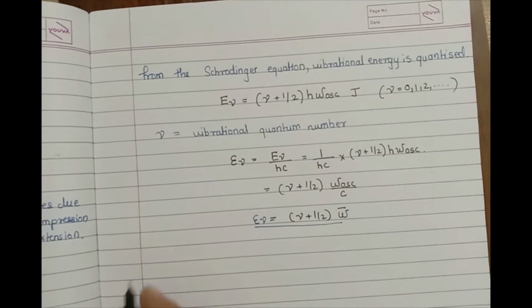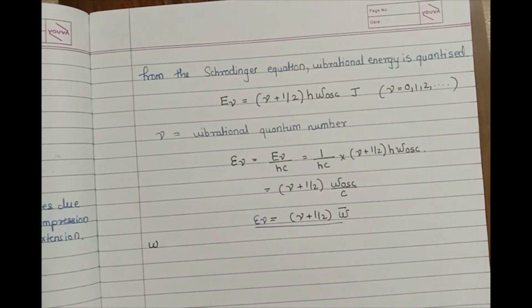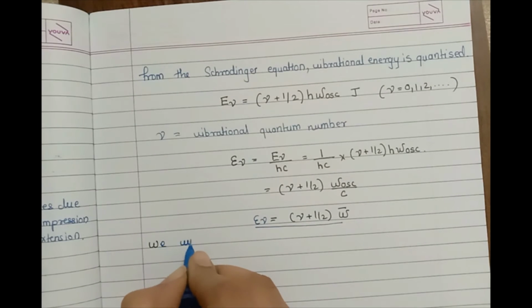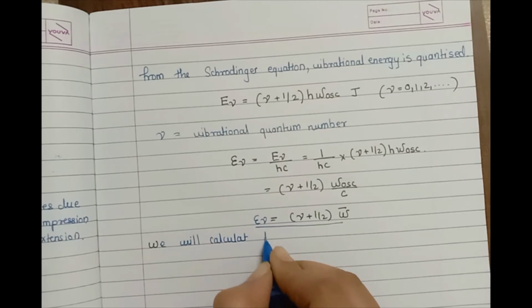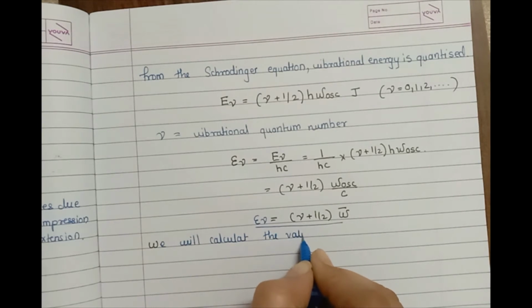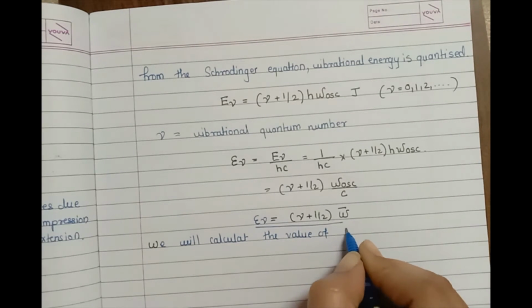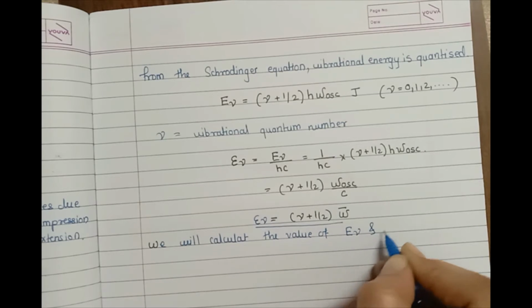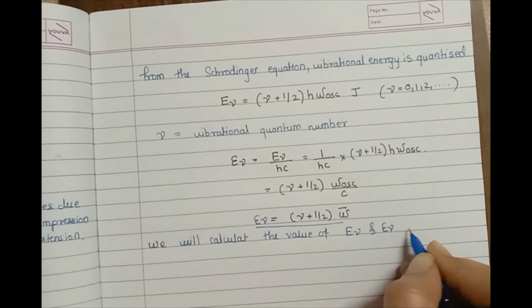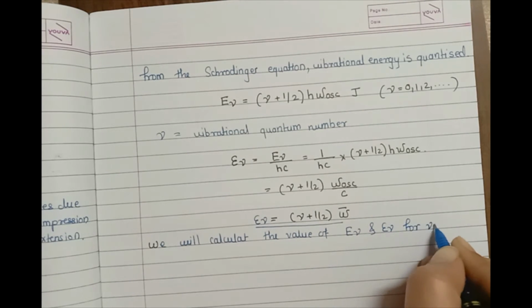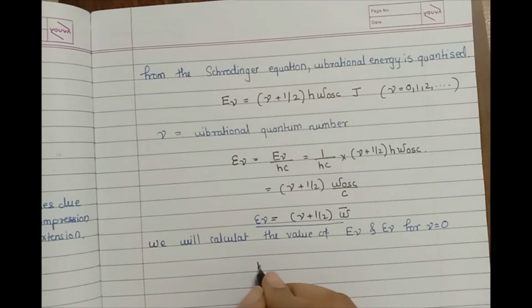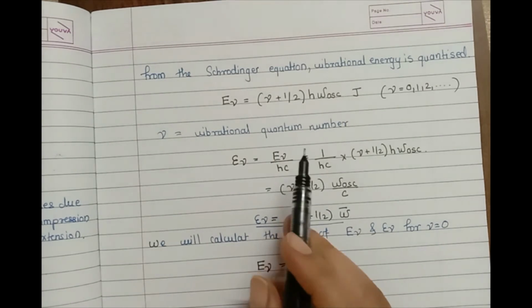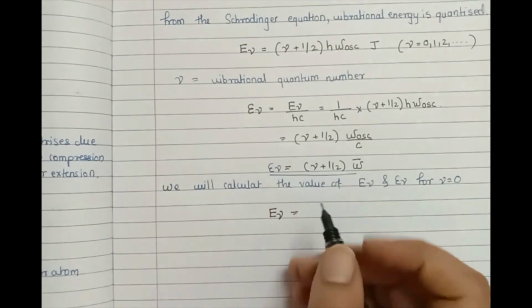Now we will calculate the value of E nu and epsilon nu for nu is equal to 0. So E nu is equal to, when we put 0 here, what remains? 1/2.